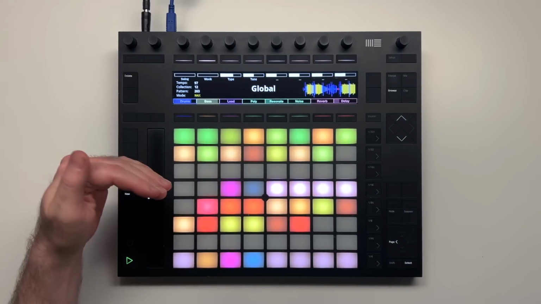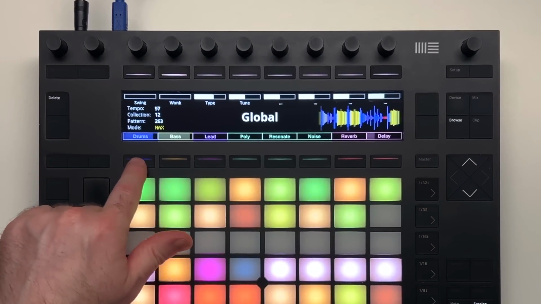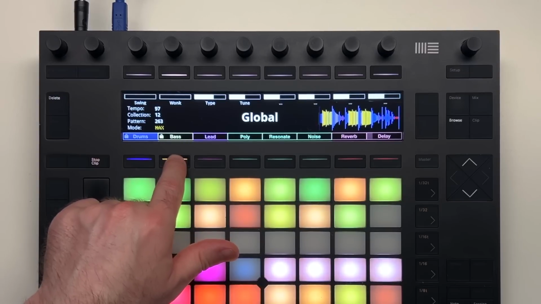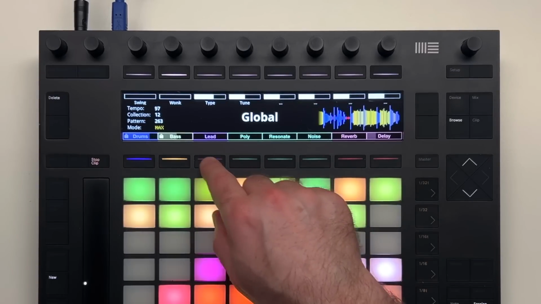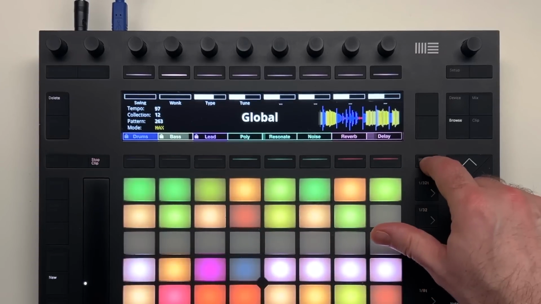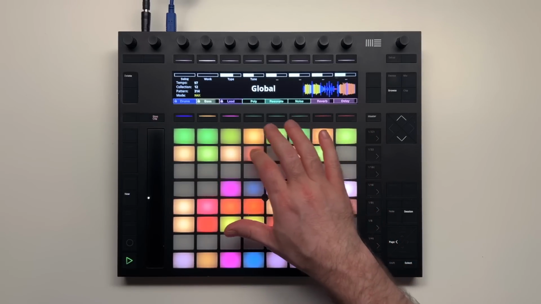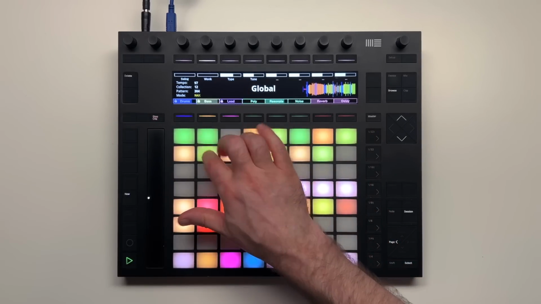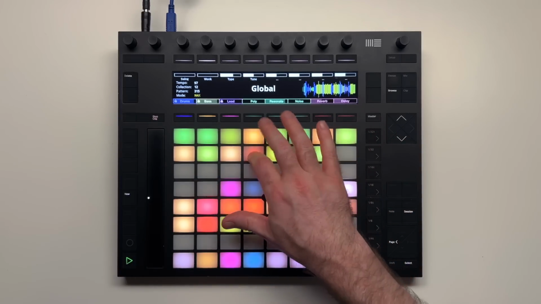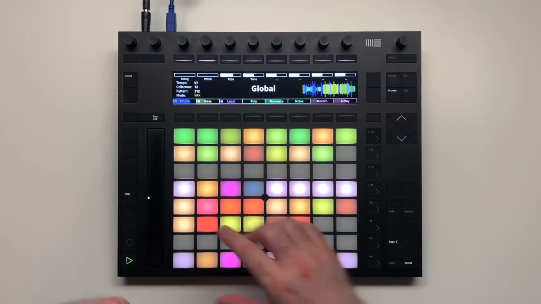So when I go back from the drum page back to the browse page, what I can do here is then individually lock these engines. So let's say I want to lock out drums, bass and lead and the master, but let the other ones change. So I can now... So this has a whole ton of really creative applications.